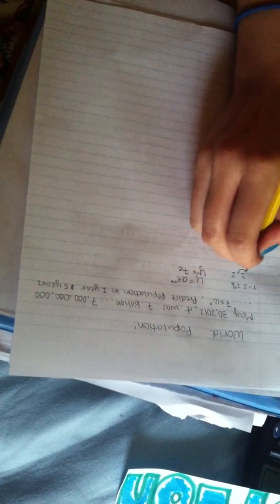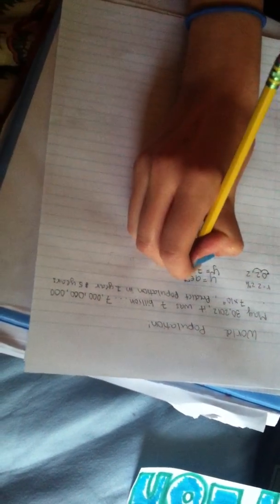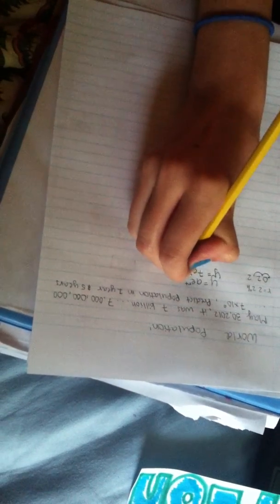And your rate is going to be this number. However, you want to put it in a decimal form. So you're going to move over your decimal 2 spots. So it's going to be 0.022 times the t, which is 1 year. So let's plug that into our calculator.